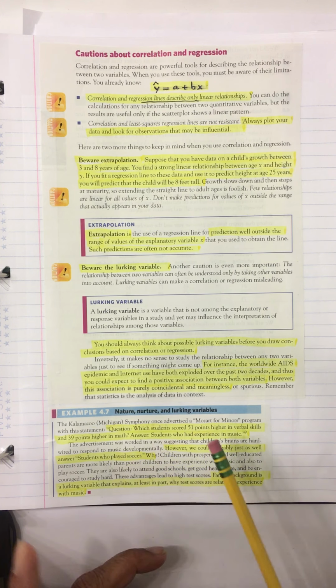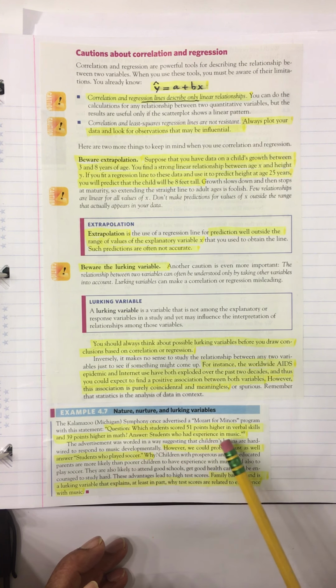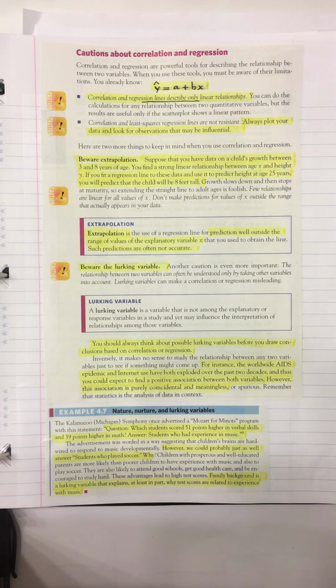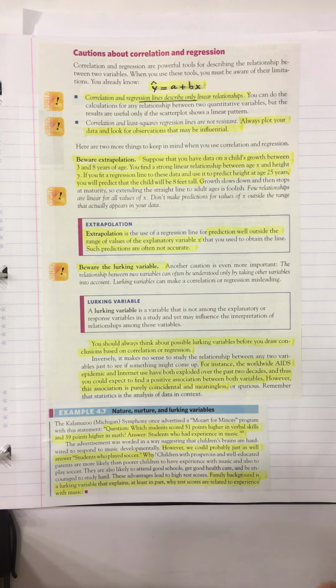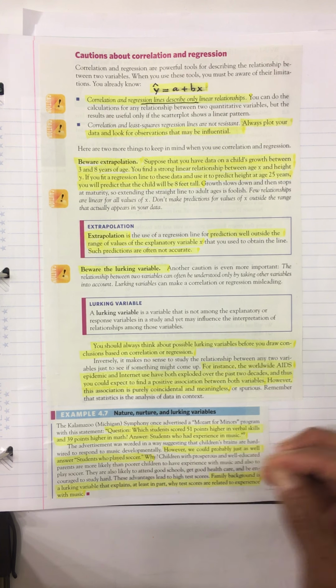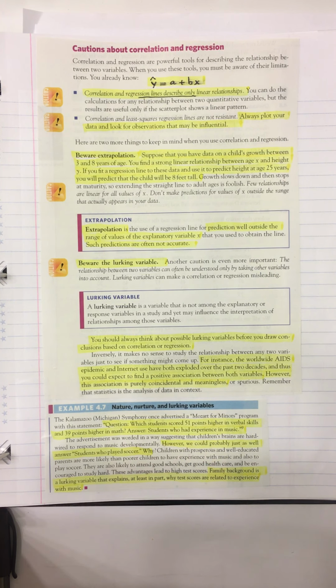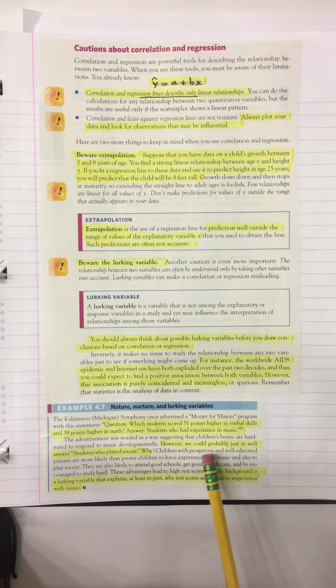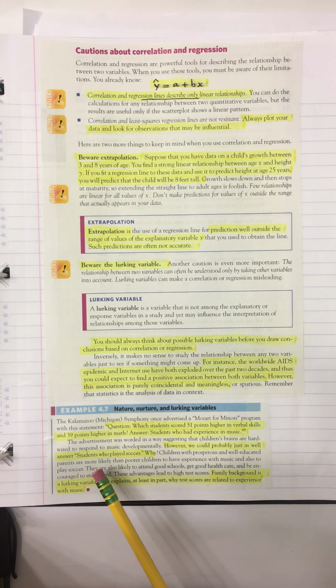The answer, whatever they study, is students who had experience in music. Whatever they studied, the response variable is the scores. Somehow they see a positive connection. However, we could probably just as well answer that question with: students who played soccer.